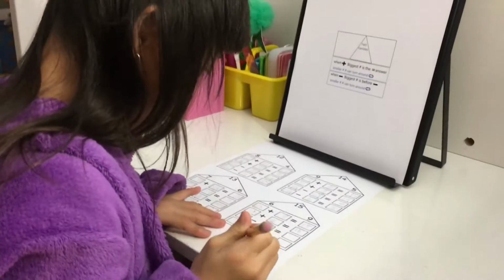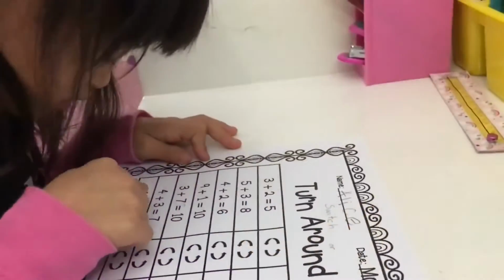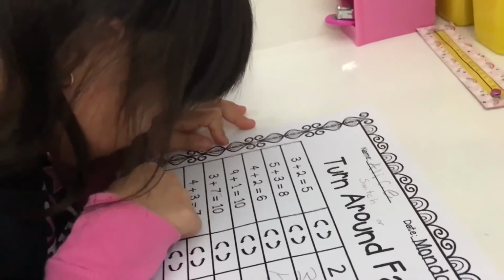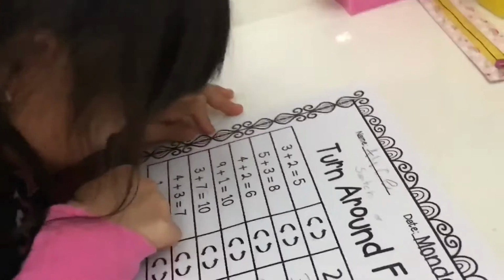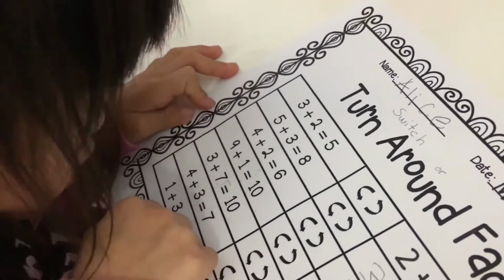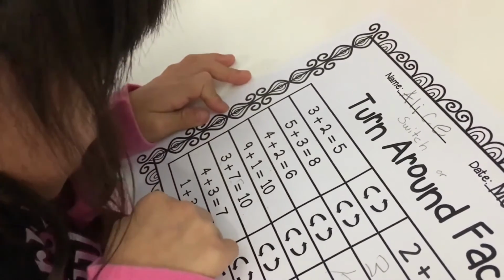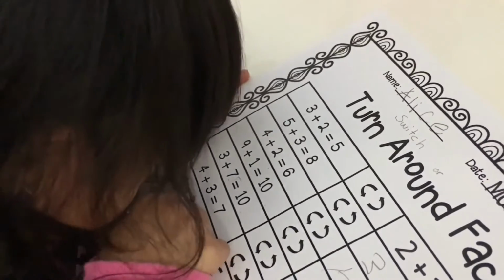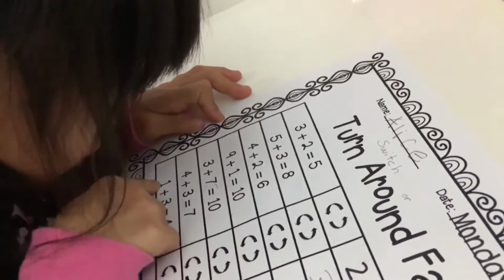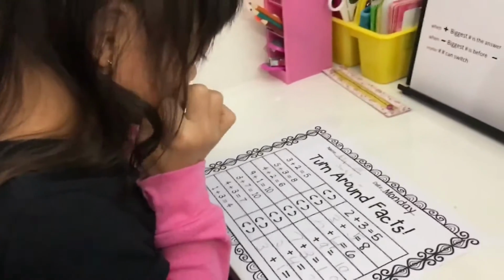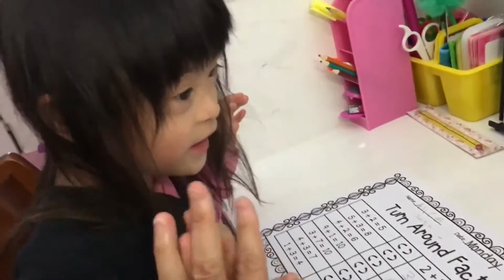Allie, you can do this all by yourself. Good saying, turn around. 1 plus 3. Turn around. 3 plus 1. Yay! You did it all. High five. I did it all. Yes, you did.